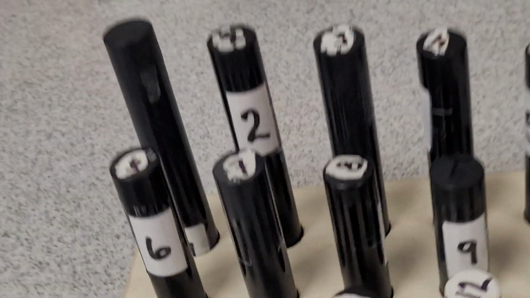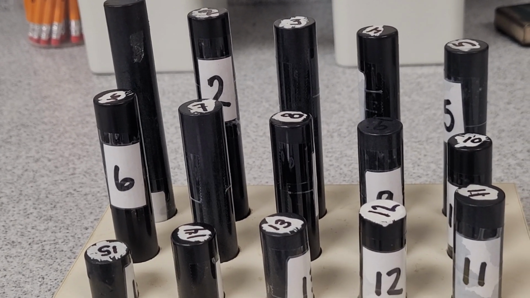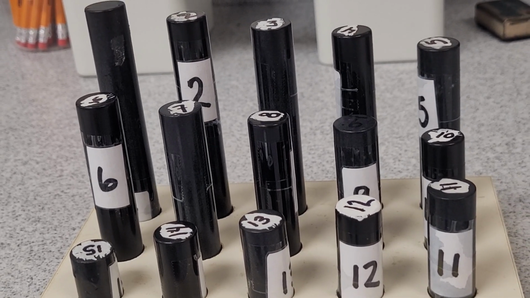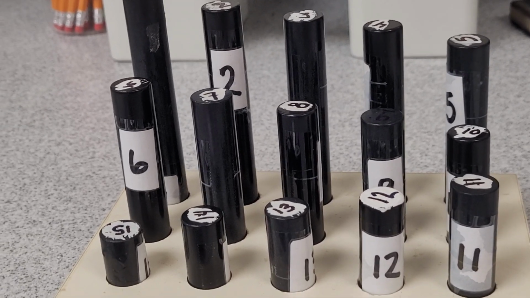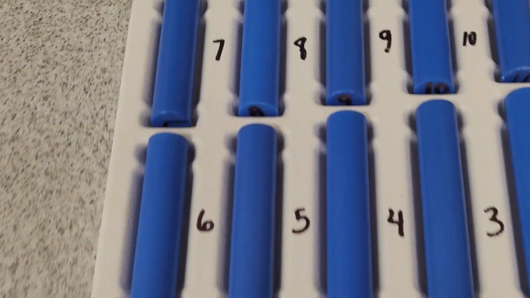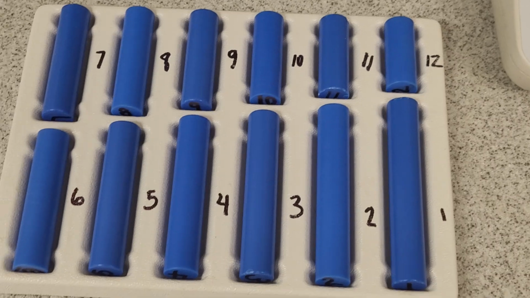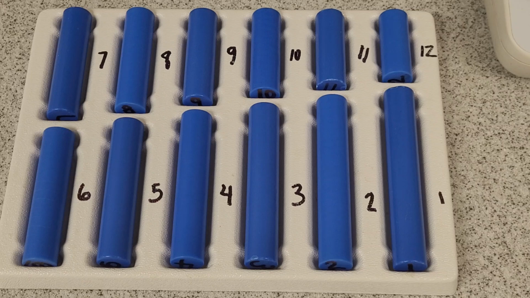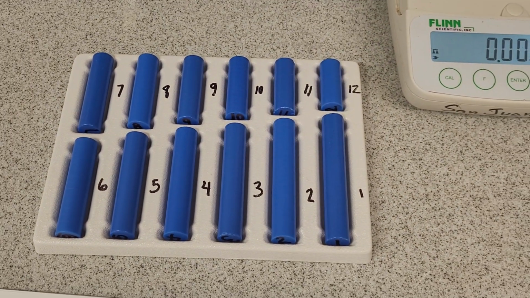So even though all of these objects look the same, so they all look like black objects, there's actually two different types of materials. And you guys have to identify which of those materials are made of the dense stuff and which ones are the least dense. So same with these, if you choose to do the blues, there's two different materials in these blues, and you have to figure out which ones are which. They look identical, so this is more of a math lab than anything.